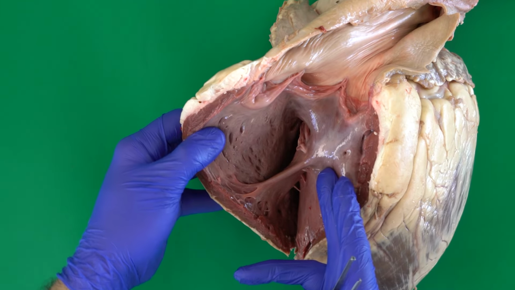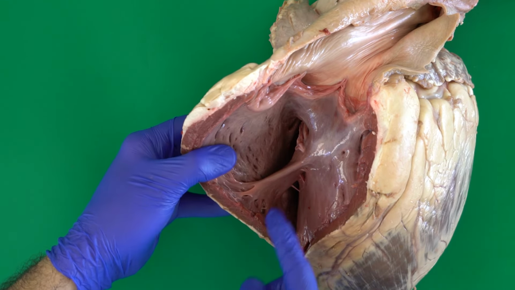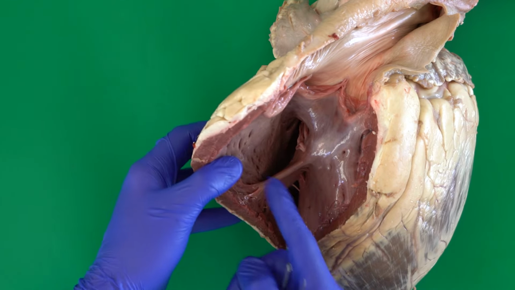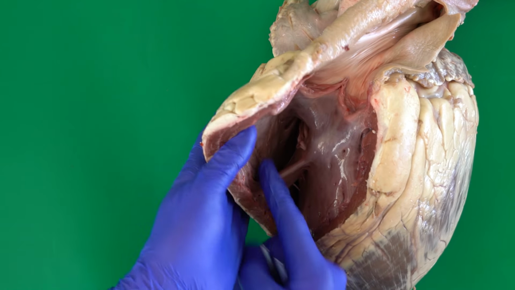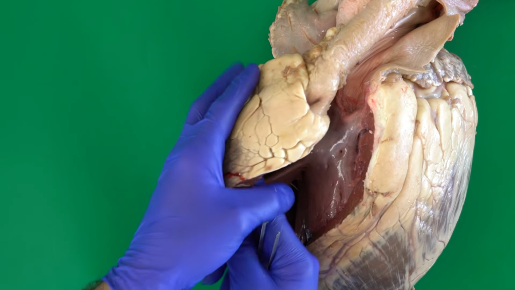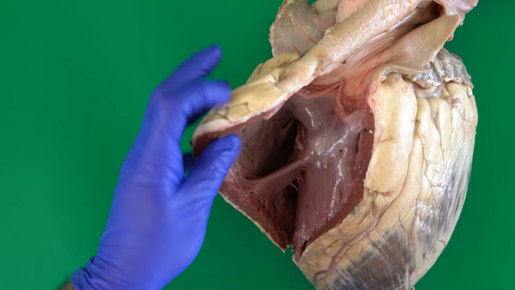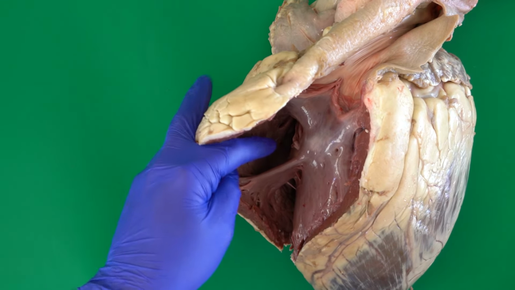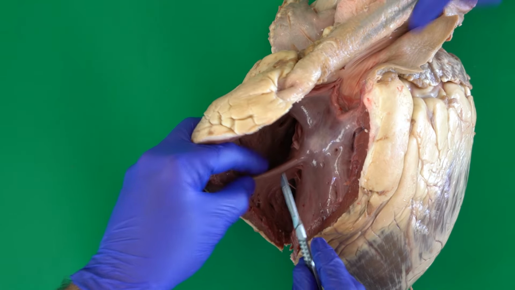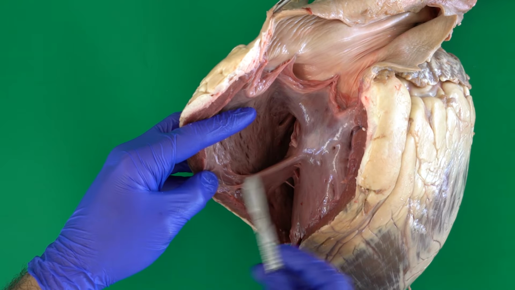This is what's called the trabecula. The main function of this is to keep the wall of the right ventricle close to the interventricular septum, and in this case it's like a continuation of the papillary muscle in the wall of the septum.